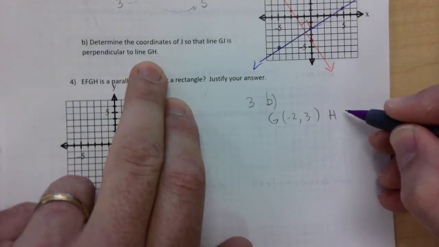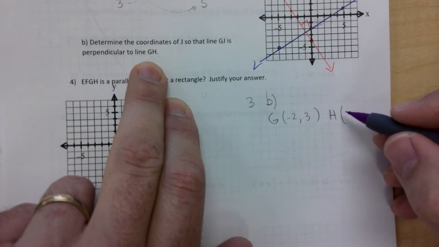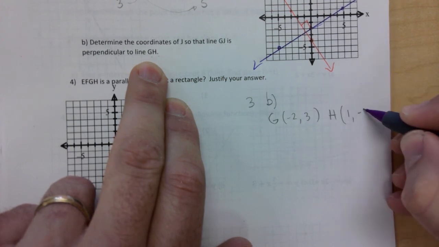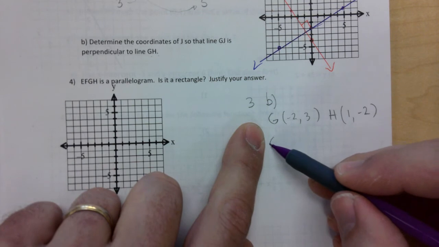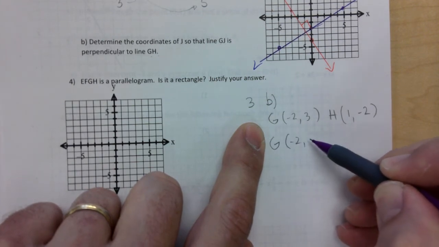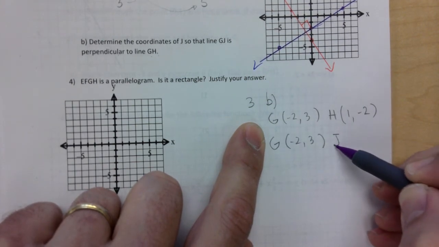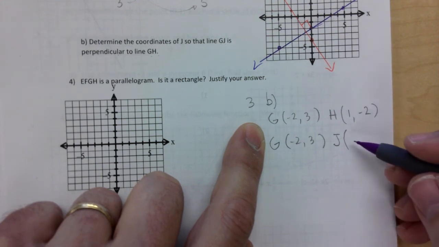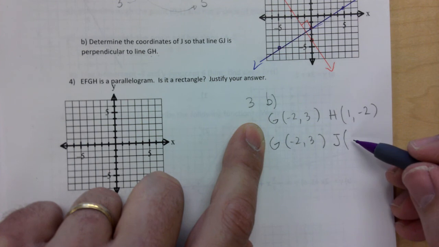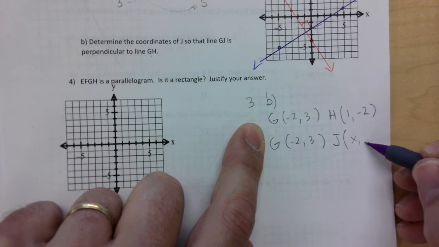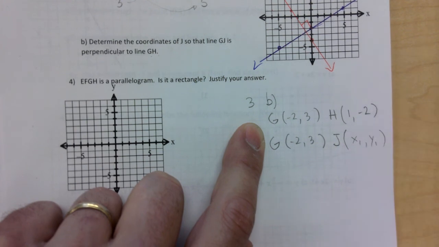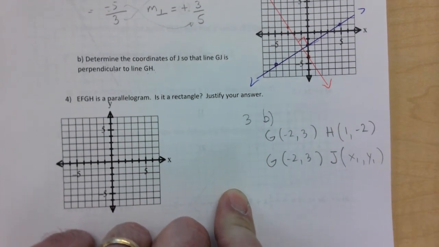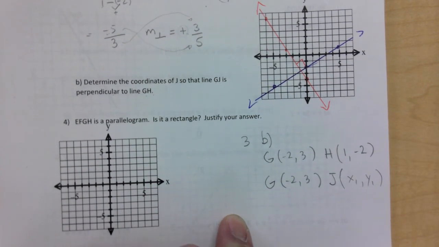So we know that GH is 1, -2. You want G, which is -2, 3, J, right? So that it's perpendicular. So both of them are unknown to us. And I think this one I'm just going to do it the short way.